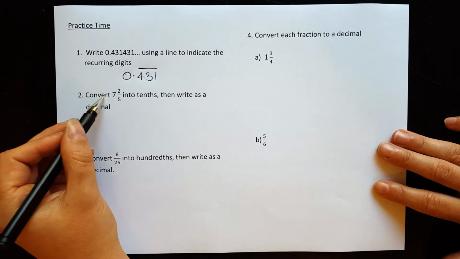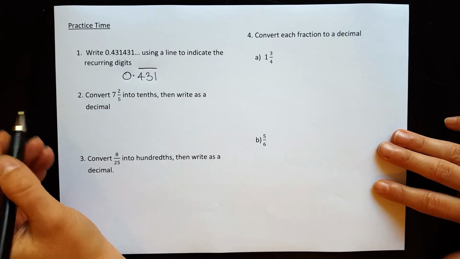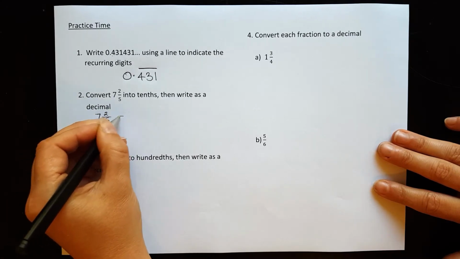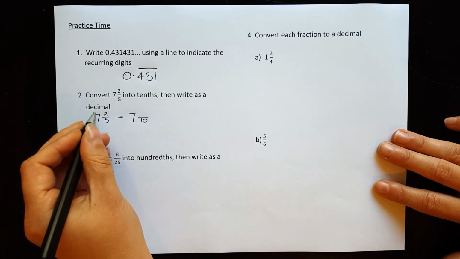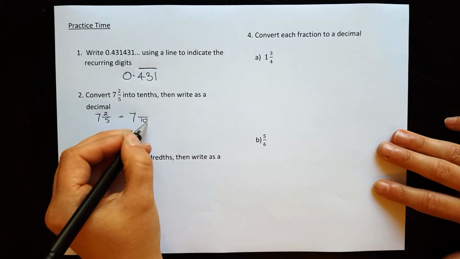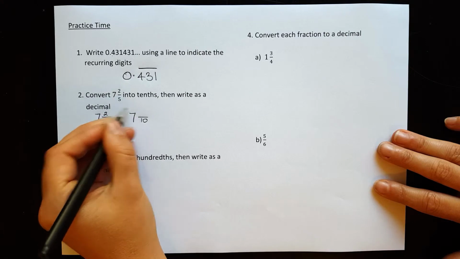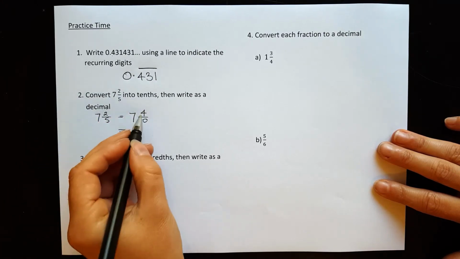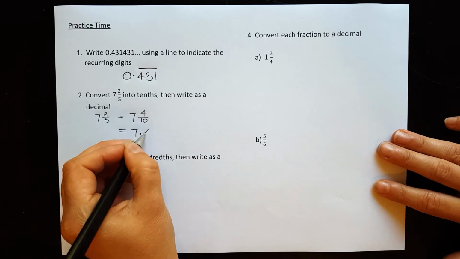Question 2, convert 7 2/5 into tenths and then write as a decimal. So 7 2/5, I want to make that 7 and something tenths. So don't worry about the 7. We need to convert this fraction. We need to go from a 5 to a 10, timesing by 2. So times the top number by 2 to become a 4. So that can now be changed to a decimal. The 7 will be at the front, 0.4.